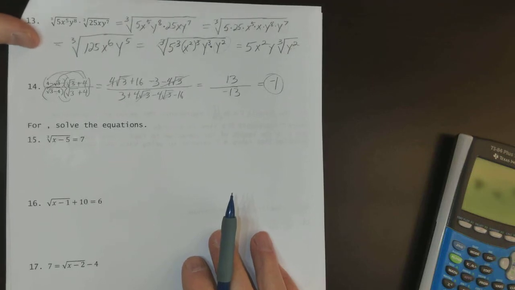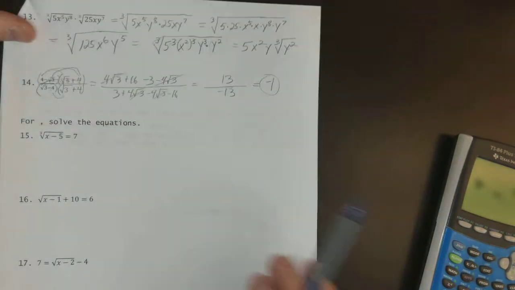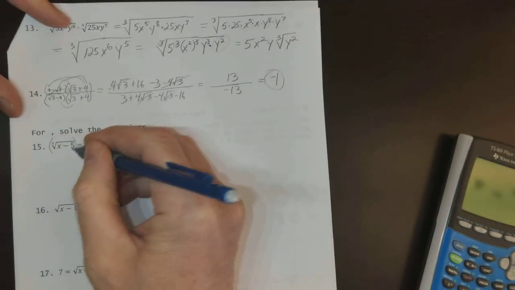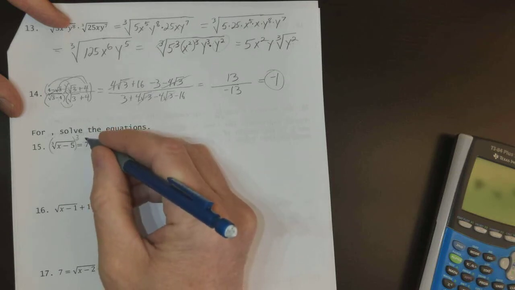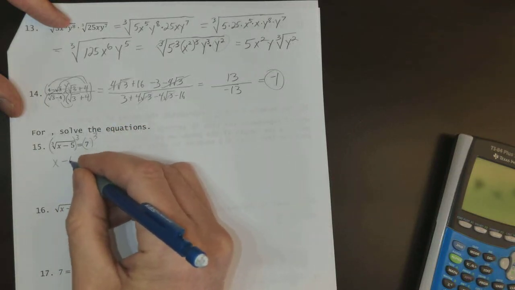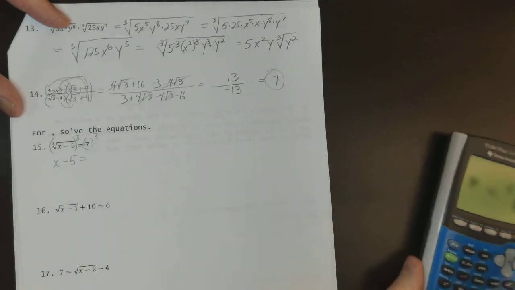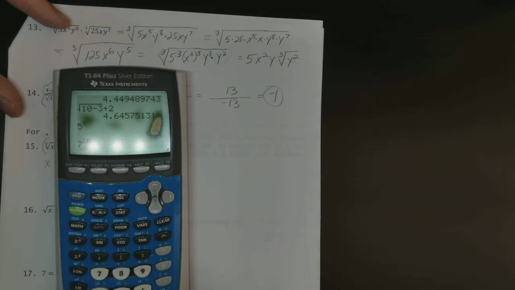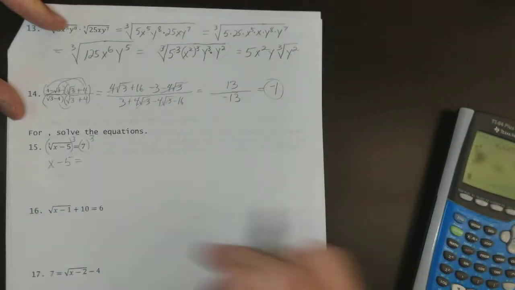All right, it is time to solve equations. Cube root. I'm going to undo the cube root by raising to the third power. So I have x minus 5 equals 7 to the third power, which is 343.